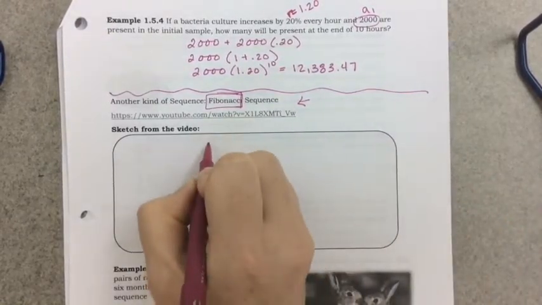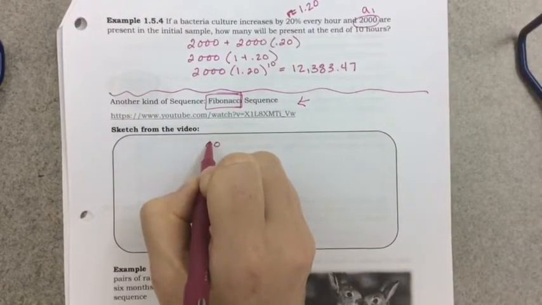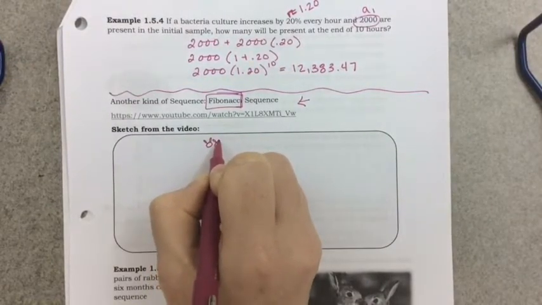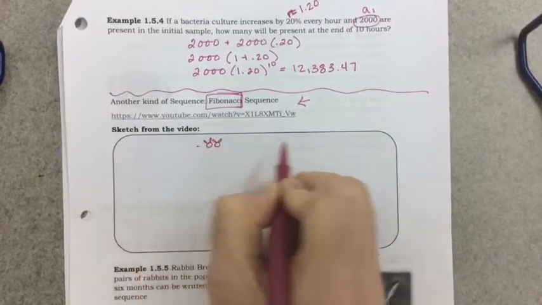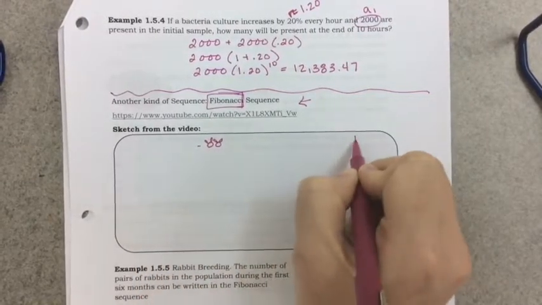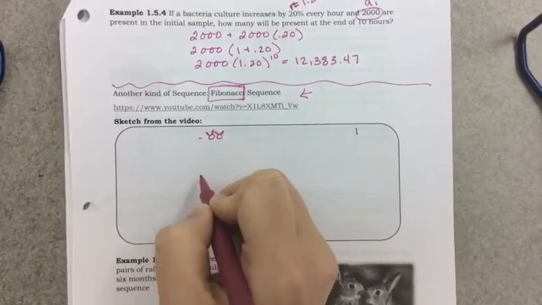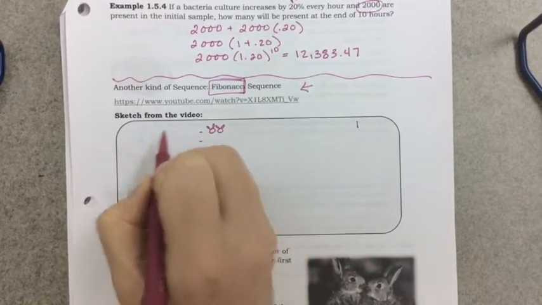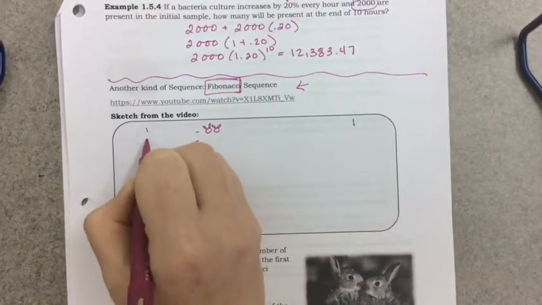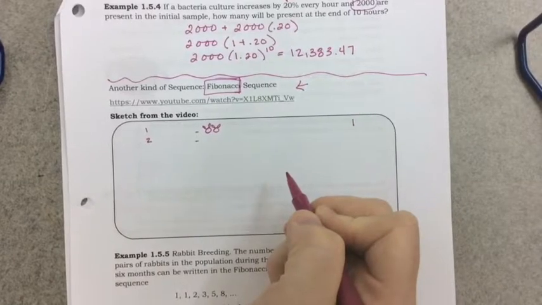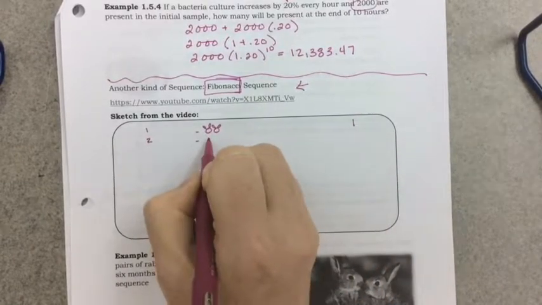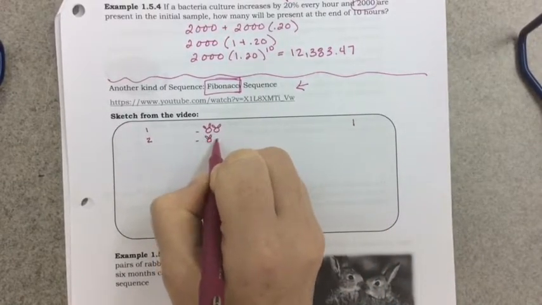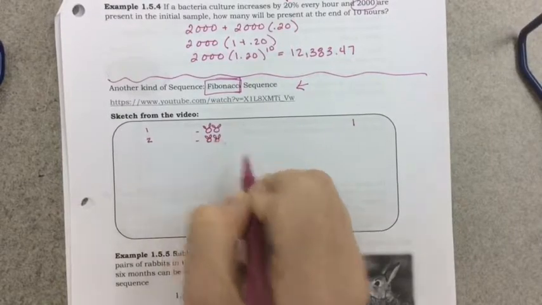So if I have a pair of rabbits and they're just born, I have 1 pair of rabbits. Then after the first month, so now I'm in month 2, they are ready to mate. So here's my pair of rabbits.